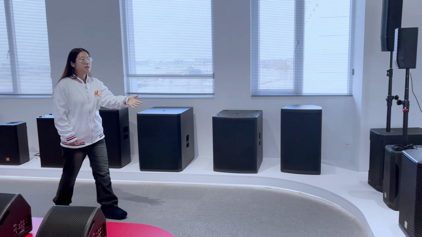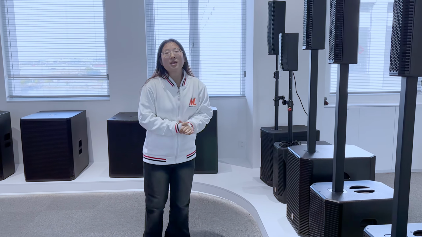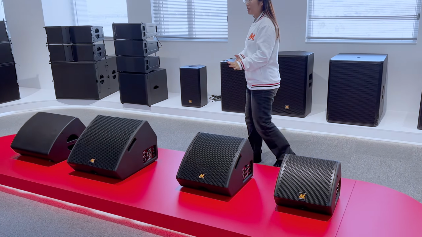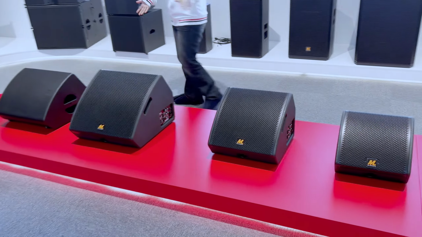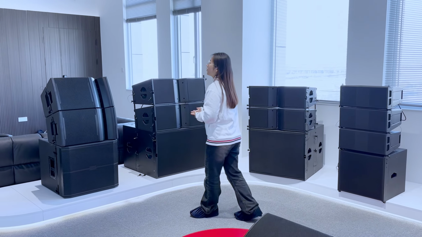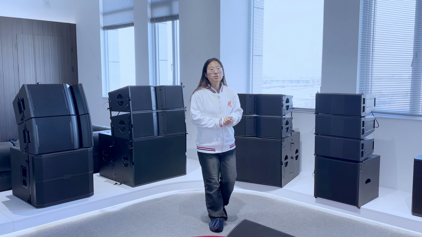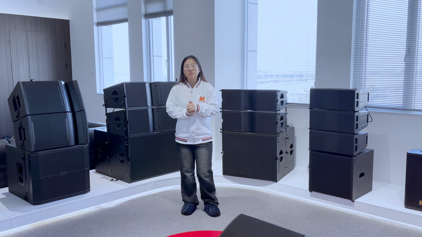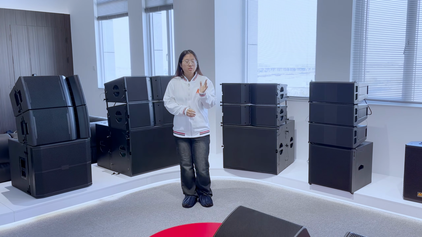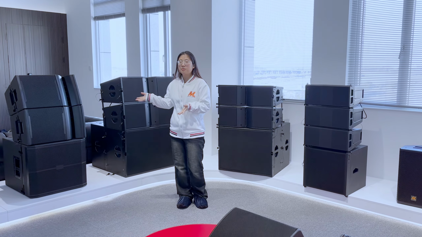The first part here is the Coaxial system, the second part is our active monitor, and the third part we call the line array part. Today I'm going to tell you about two parts, the second and the third. So today I will introduce the monitor and the line array system.